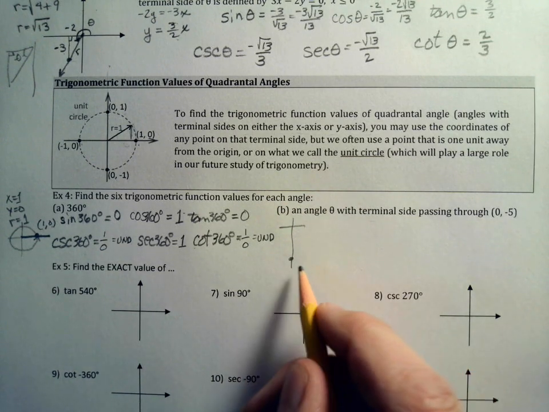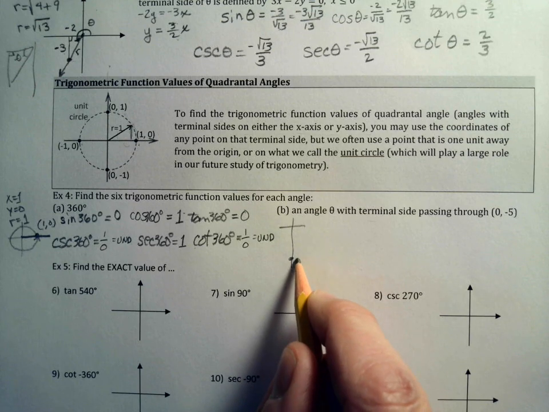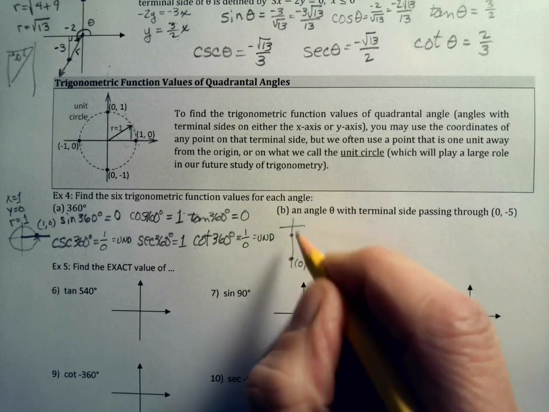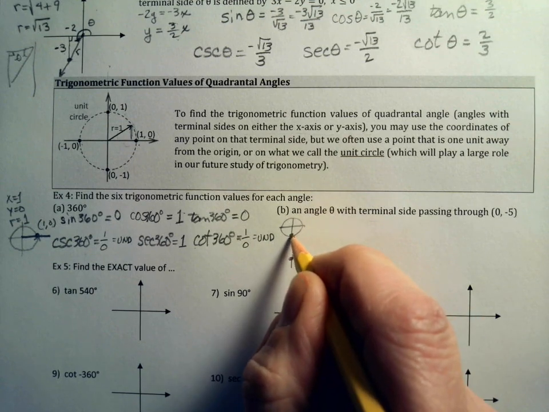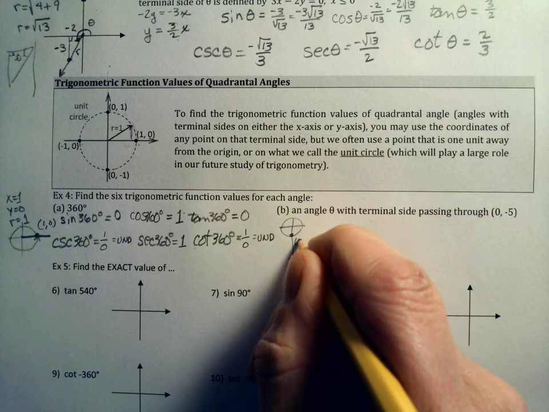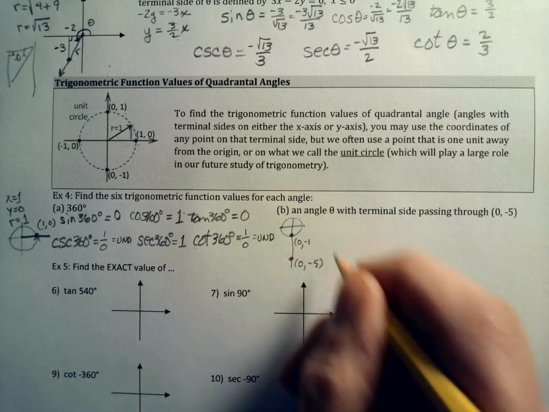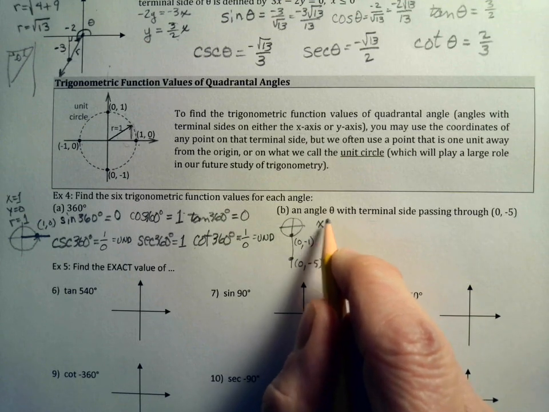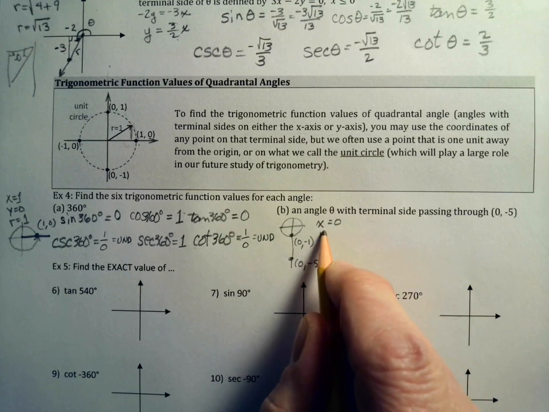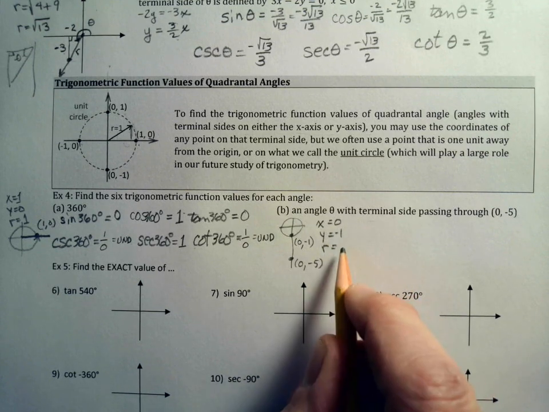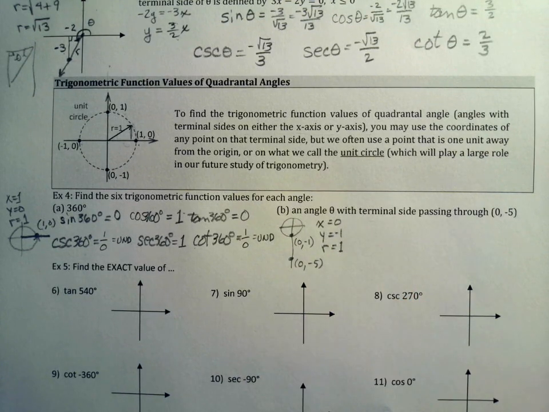So you can think of this one as 0, -5, but wouldn't it be easier to just, again, think about the unit circle? Let's take it up here. And so, it's the same terminal side, so we're going to think of it as 0, -1. And so what is x? X is 0. Y is -1. What is r? R is +1, always positive.